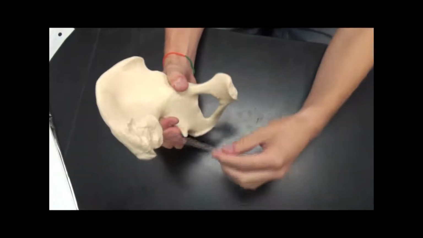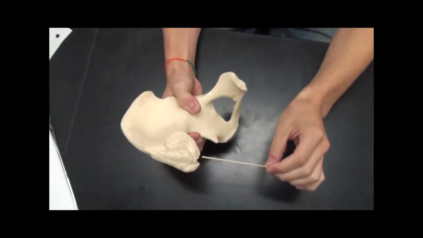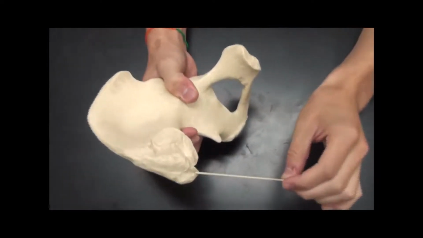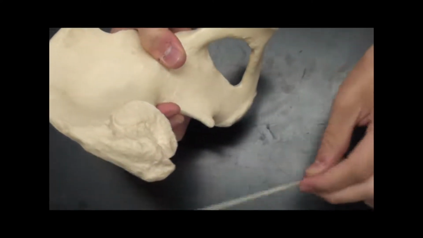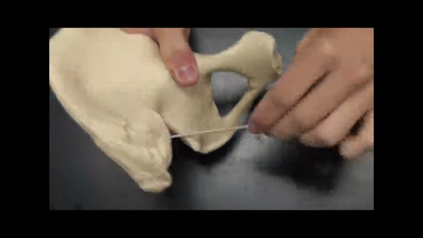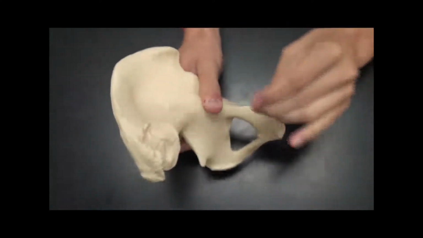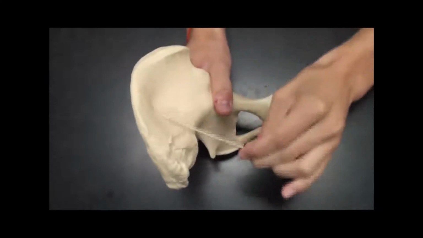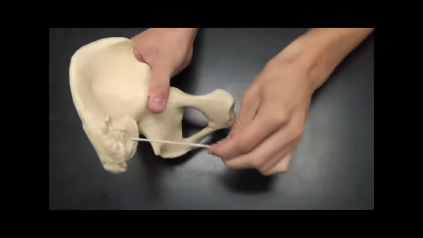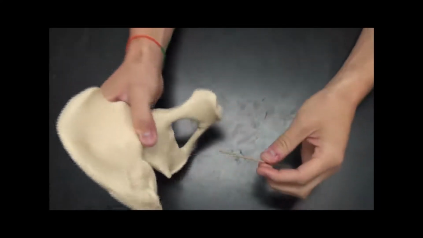And then on the opposite side, with the same side as the greater sciatic notch, you have the posterior superior iliac spine, the posterior inferior iliac spine, and then you have the greater sciatic notch, the big divot. You have the iliac fossa. You have the auricular surface, which is where the sacrum connects to the pelvis.